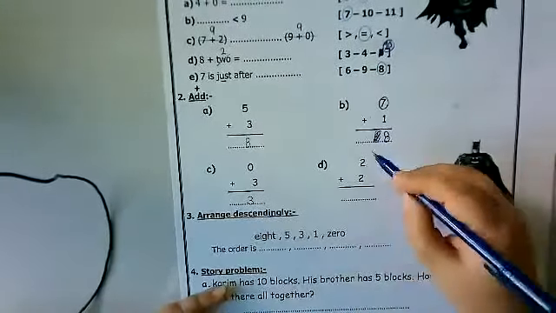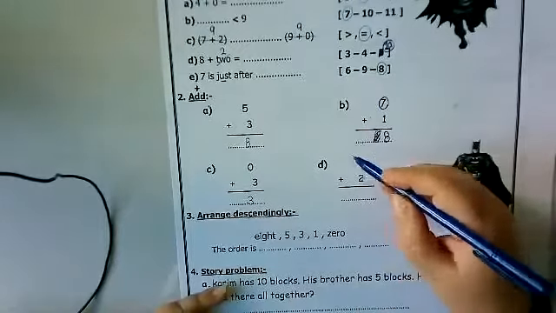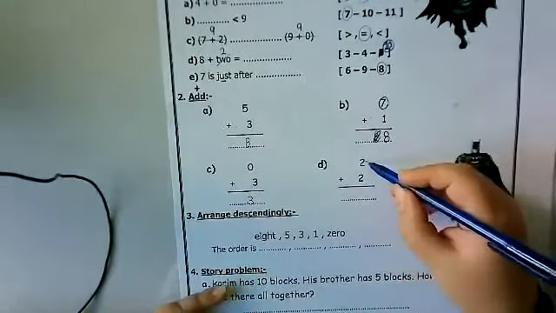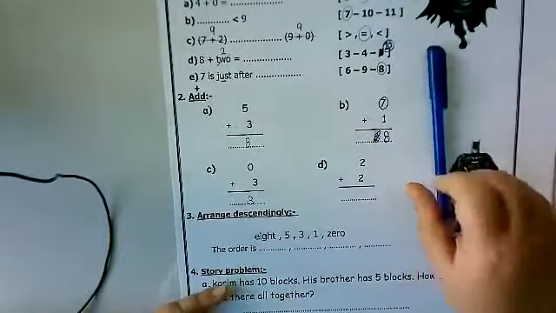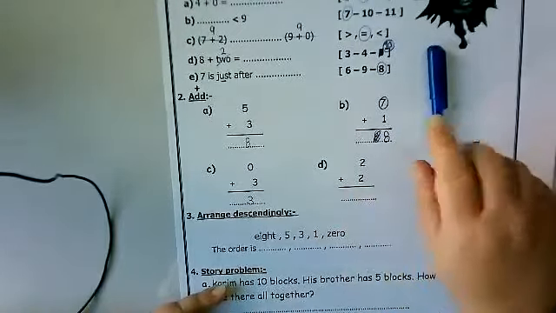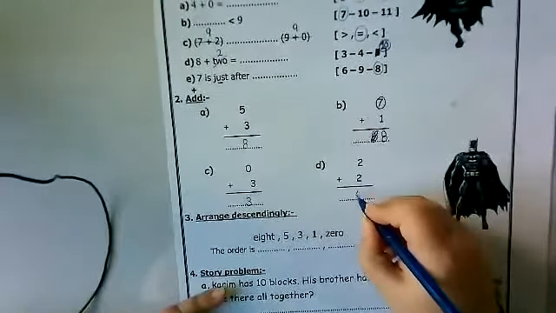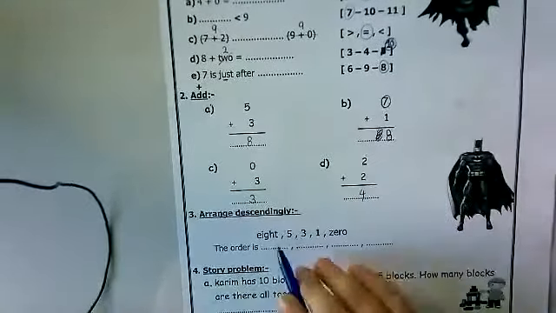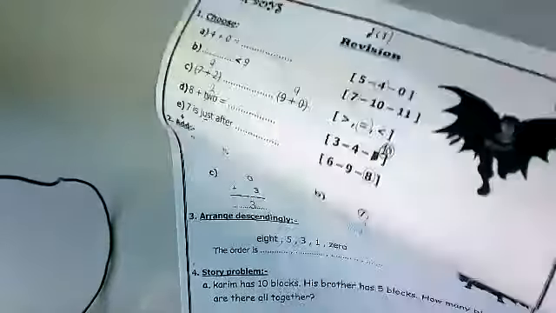Okay, let's return to our equation. Number D. 2 plus 2. 2 in your mind and 2 on your fingers. After 2, 3, 4. Excellent, boys. 4. Excellent. Okay. Next.